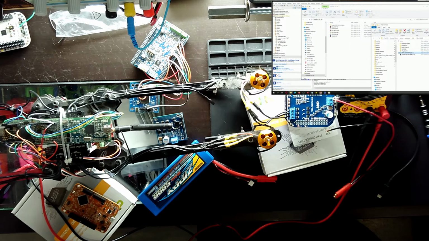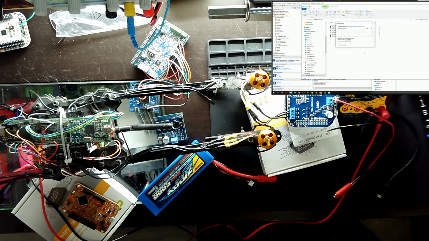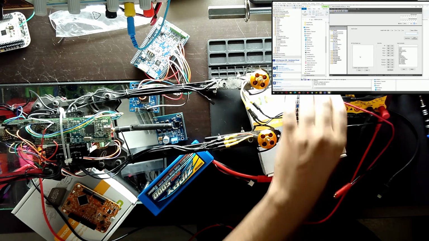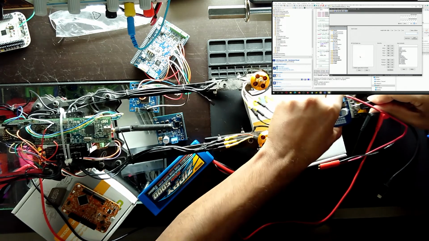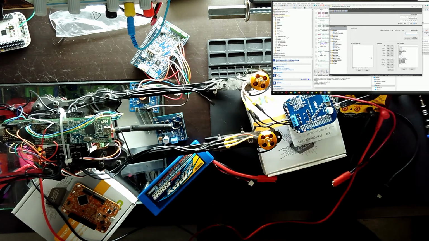Just gonna drag and drop it in here. And let me go to the SPI Gen, and let me disconnect. Then let me, the dongle is connected. So now the dongle is connected.